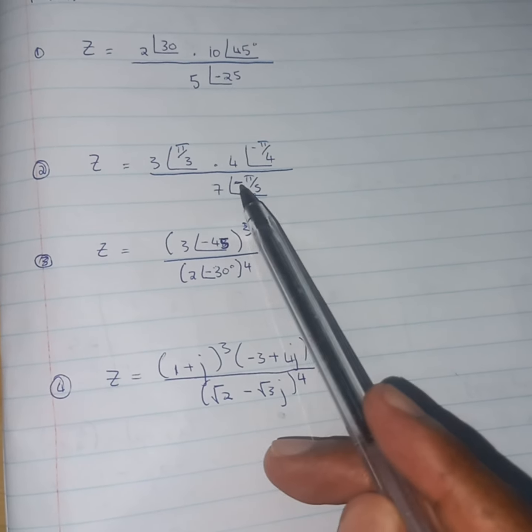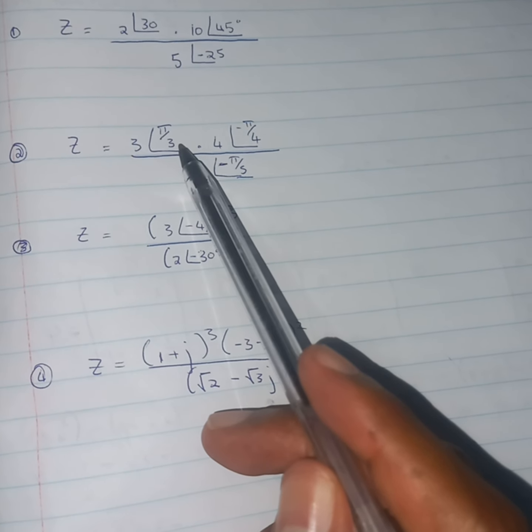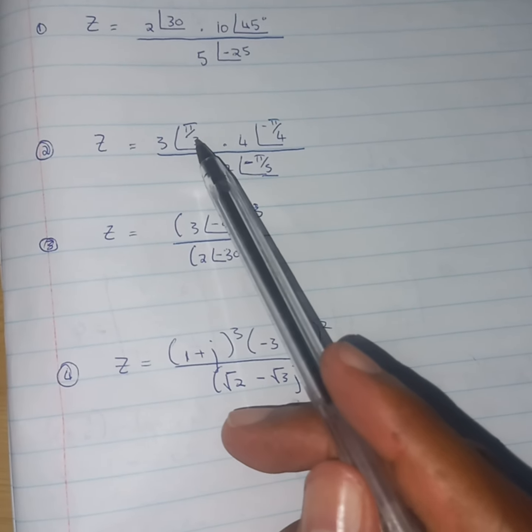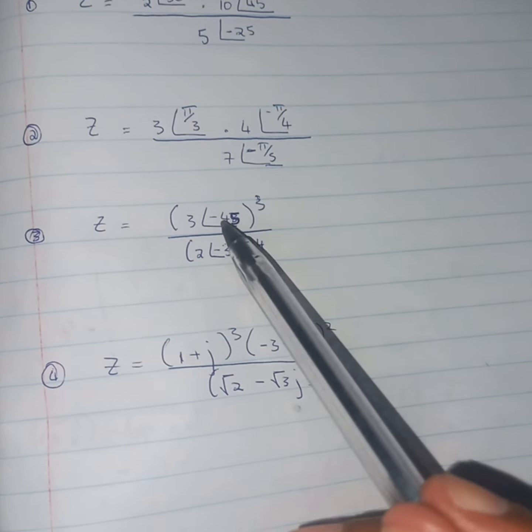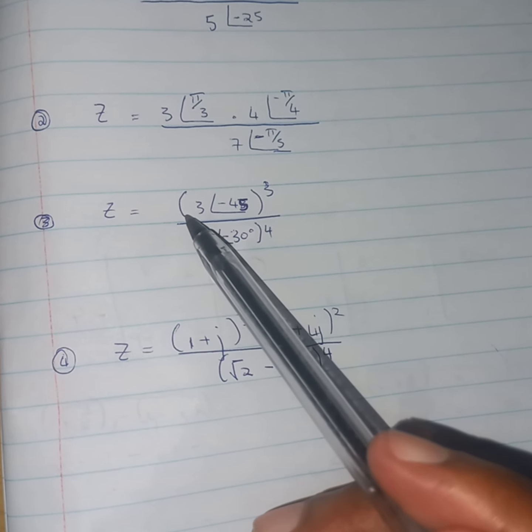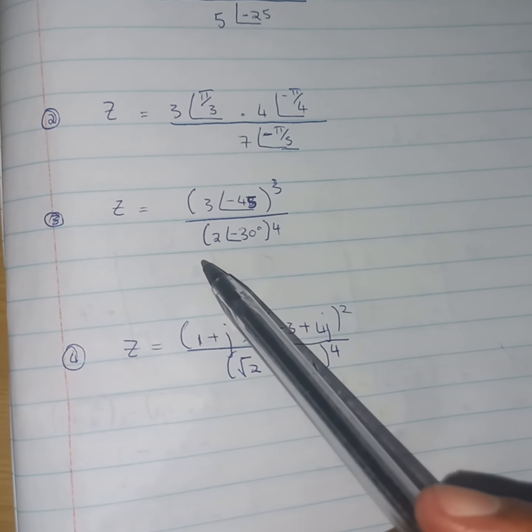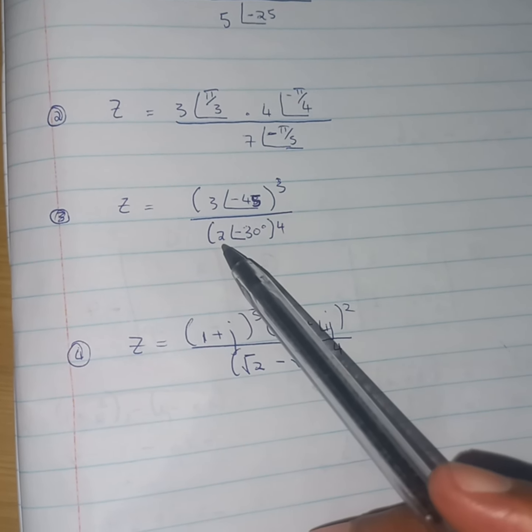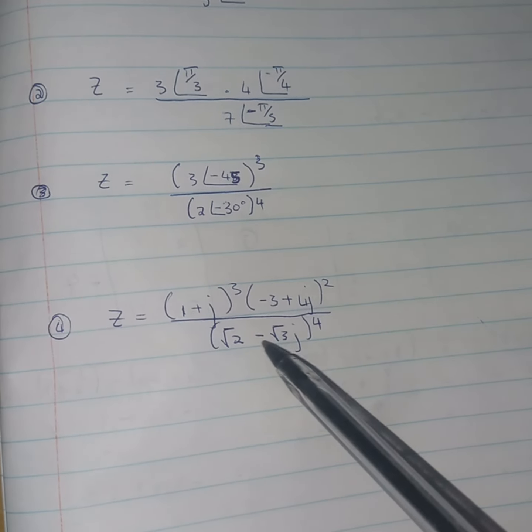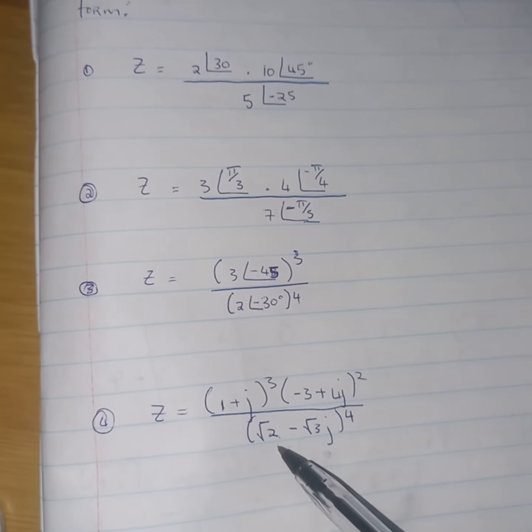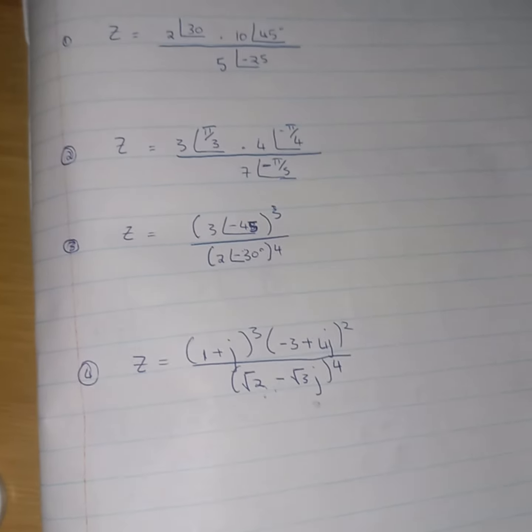Second one, you have to be careful with this one. If you are given your angles in radians, make sure that your calculator is also in radians, so if you want to confirm your answer. Okay, and then the third one, you have 3 with an angle of negative 45 cubed, and then everything is cubed, divided by 2 with angle negative 30 to the power 4. And then lastly, you have that. Please try these 4. Then I think this brings us to the end of this chapter.